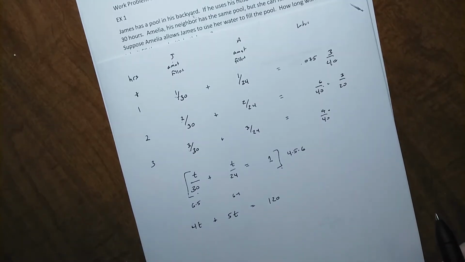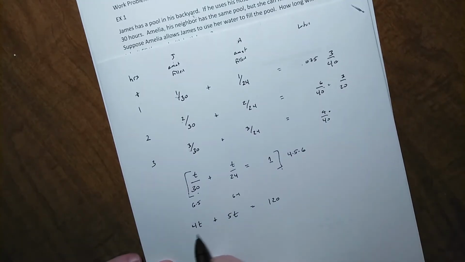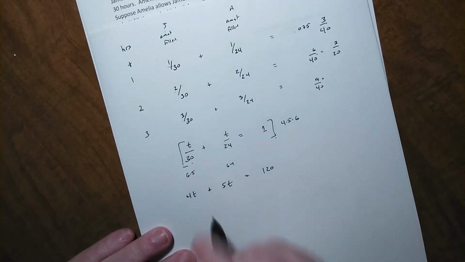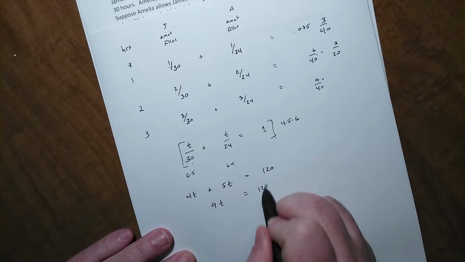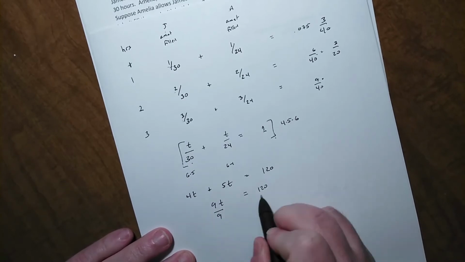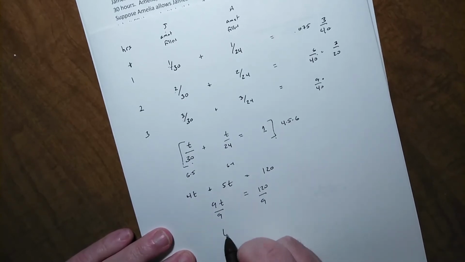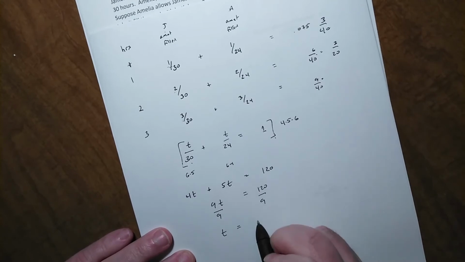However you multiply that out, then we could just solve this. We're going to have 9t is equal to 120, and then divide both sides by 9. And we have t is equal to 120/9.